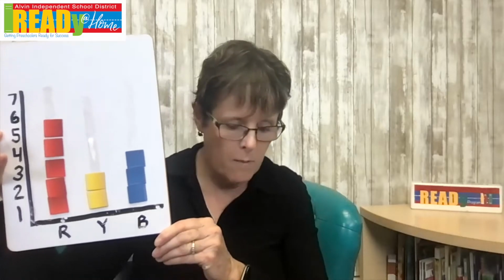So it's just a way to sort objects and then have a visual representation of that. And we call that a graph. Again, this activity is called Make Your Own Graph.